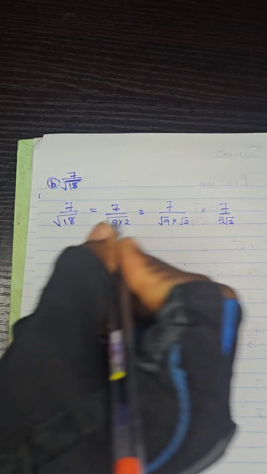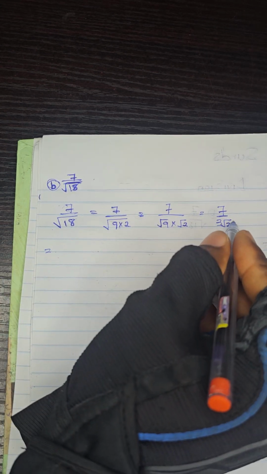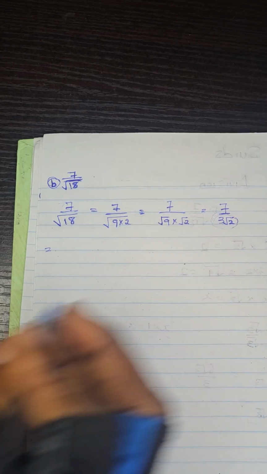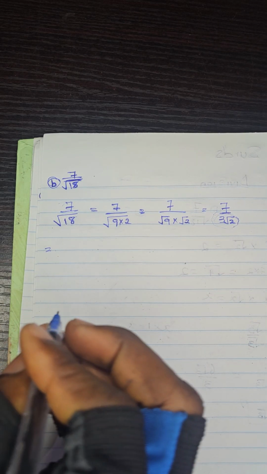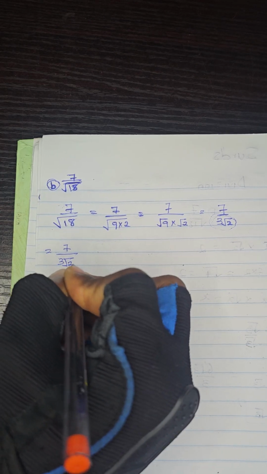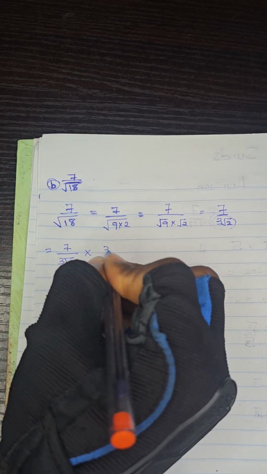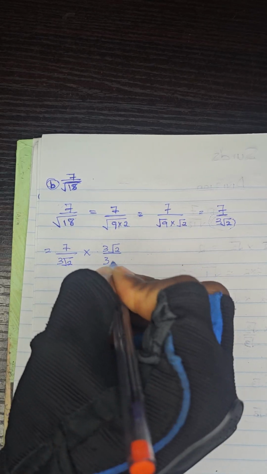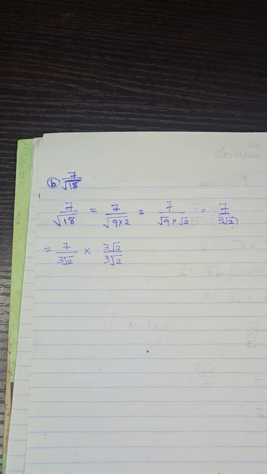Now what are we going to use to rationalize this? Take note, what we have in the denominator is what determines the multiplication factor. So we have 7 all over 3 root 2 times, whatever we have in the denominator is what we are going to multiply both the numerator and the denominator by.